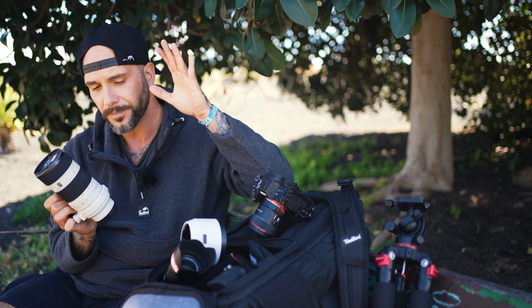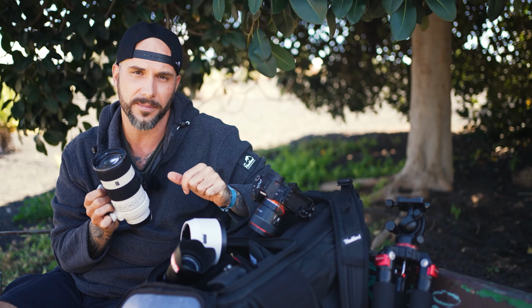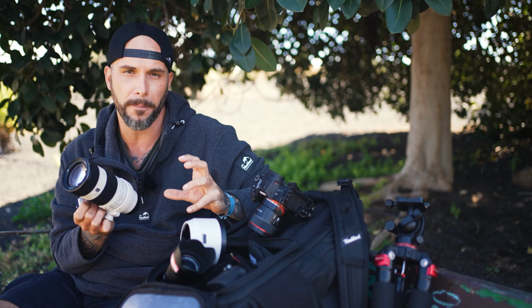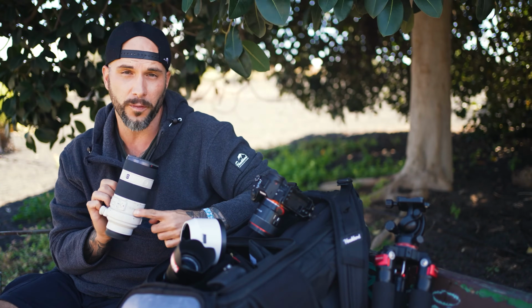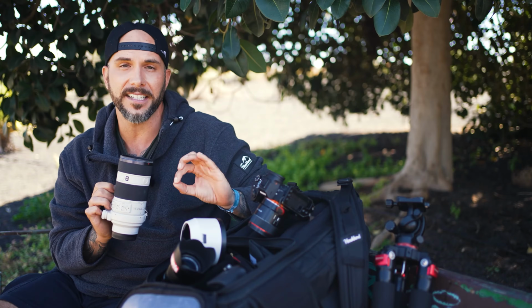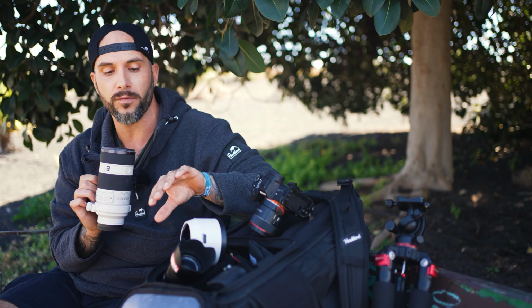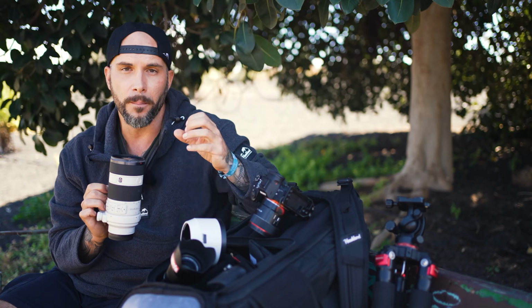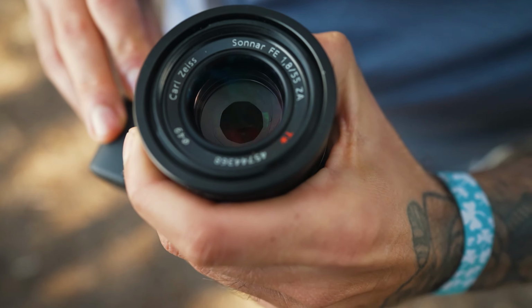With cameras, it was the sensor size. With lenses, it's the maximum open aperture. This here is 4. I have other lenses that have 2.8. I have other lenses that have 1.8. The lower that number is, the more open the aperture can be.